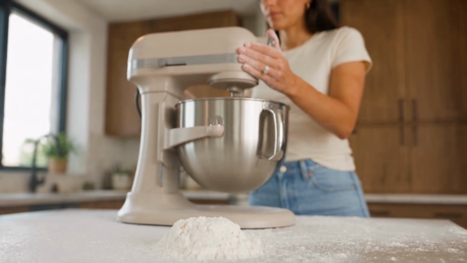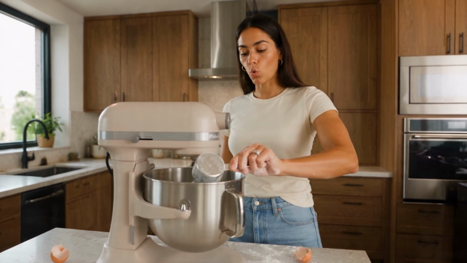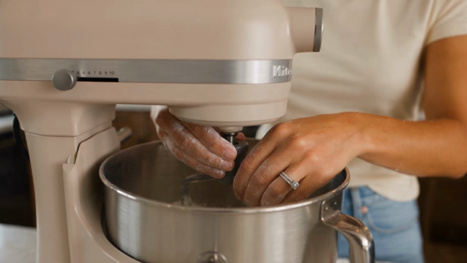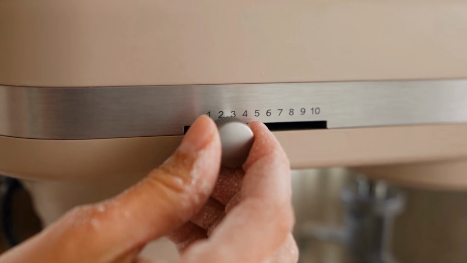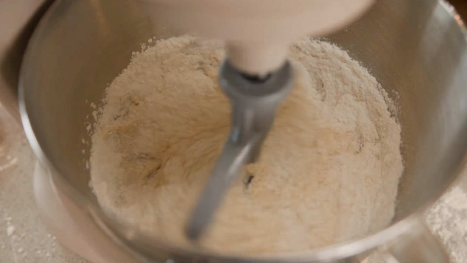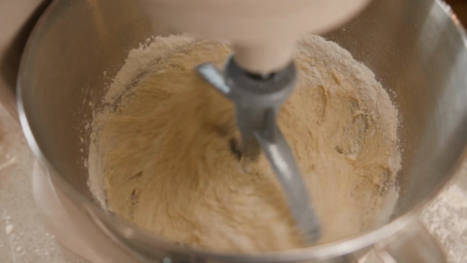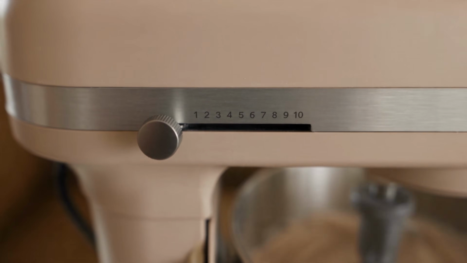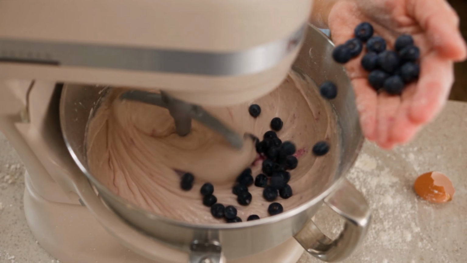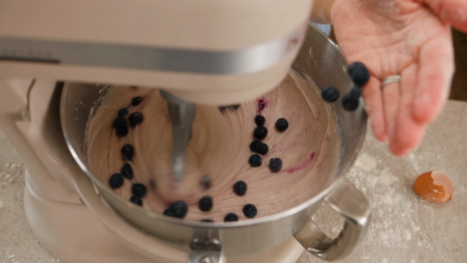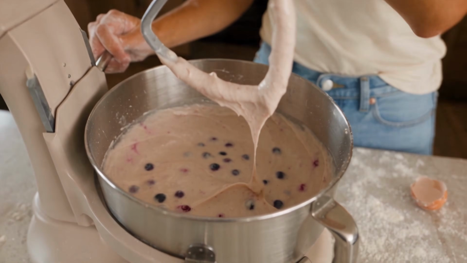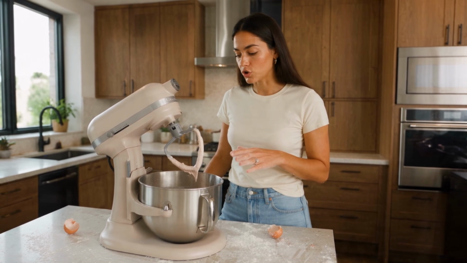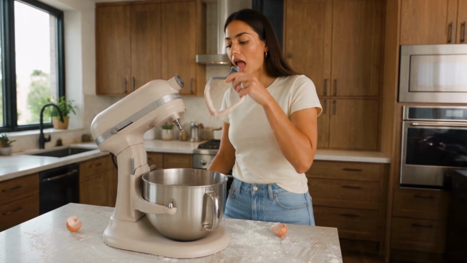Next up from my Amazon kitchen list, the KitchenLater 7-quart bowl lift stand mixer. It's scraping the bowl for me, I'm not touching it. And this, half speed, for blueberries, egg whites, anything you'd fold. Not one of them broke, look at that. It'll do 13 dozen cookies too, but this is the part that sold me.